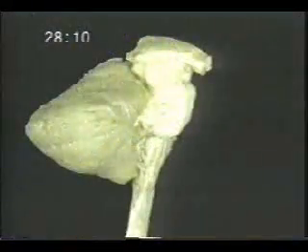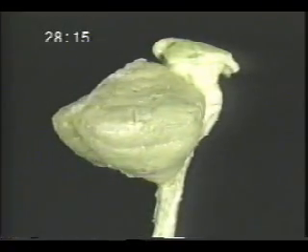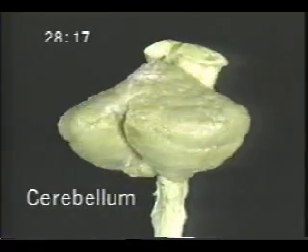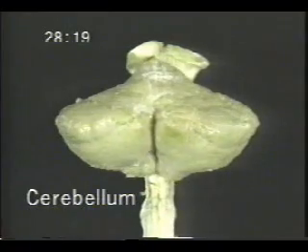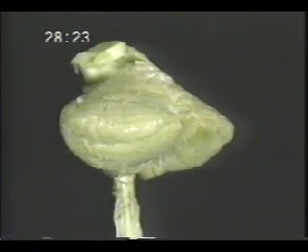Now that we've looked at the brain stem, we'll move on to look at the cerebellum. Here are the brainstem and the cerebellum together. The main functions of the cerebellum have to do with balance, motor coordination, and the control and monitoring of intentional movements. The cerebellum occupies most of the posterior cranial fossa. The tentorium is just above it.